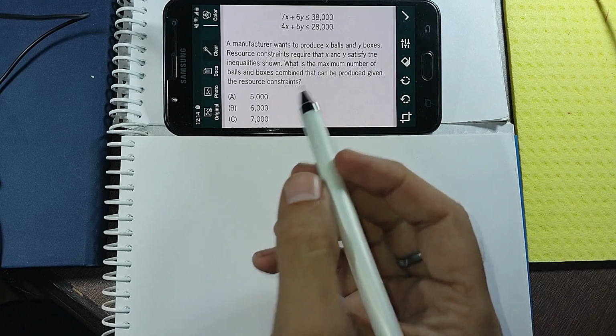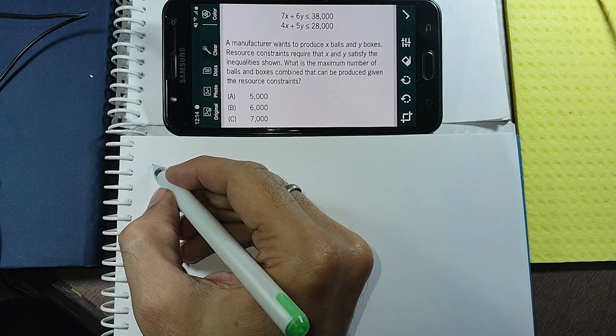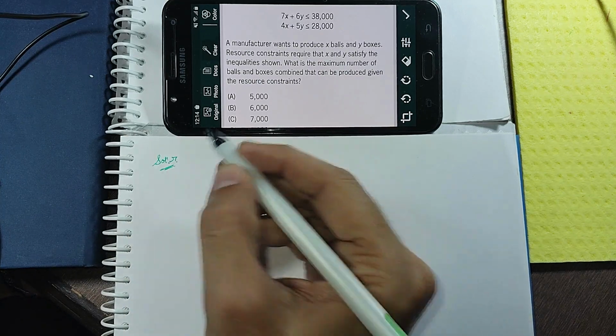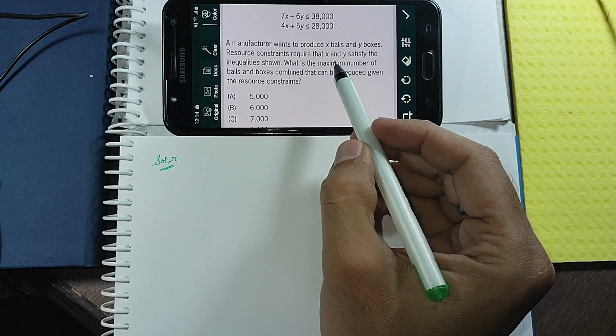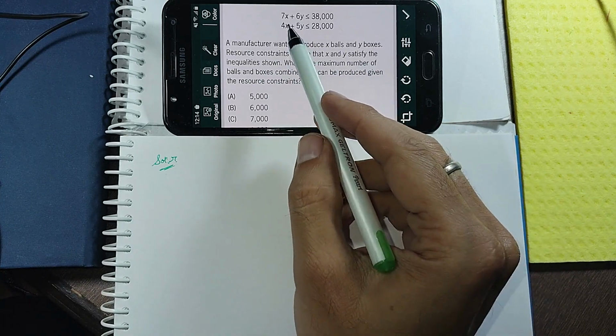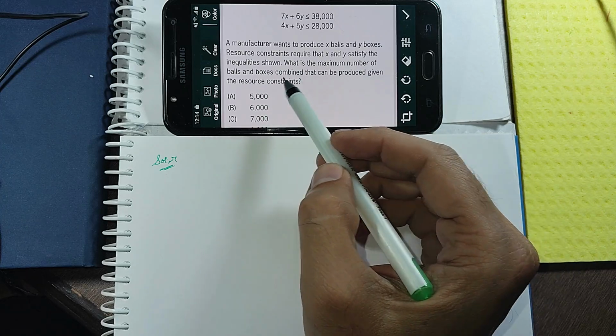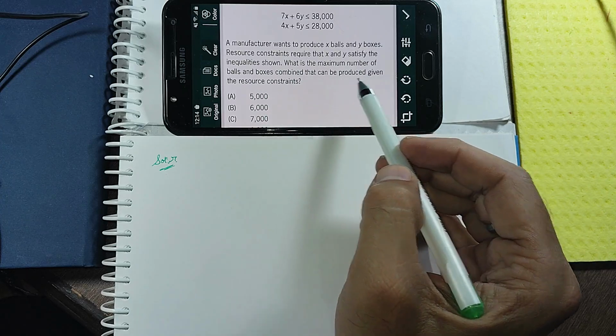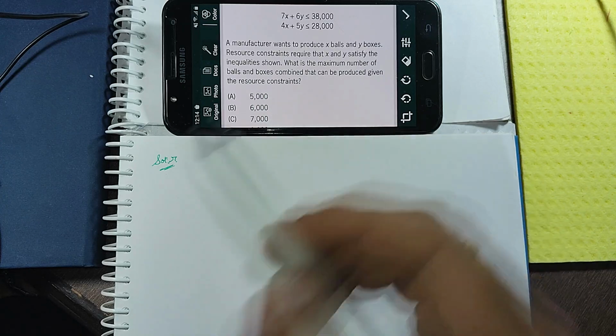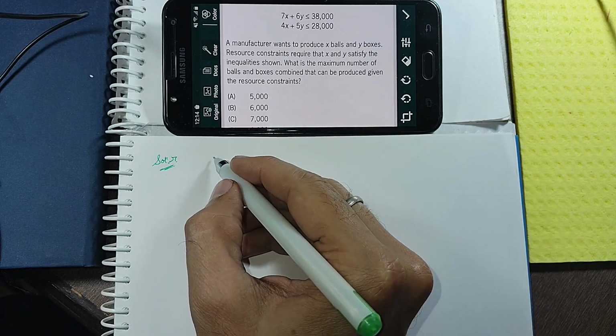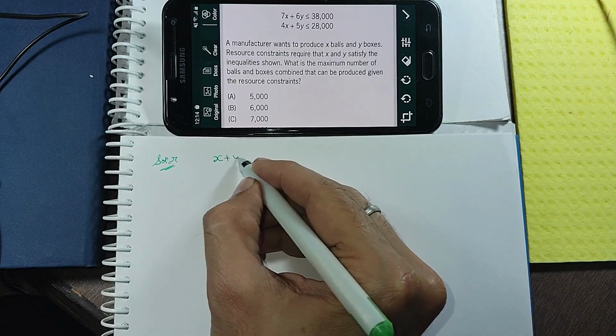Right? A manufacturer wants to produce X balls and Y boxes. Resource constraints require that X and Y satisfy the inequalities shown. So these are the inequalities. What is the maximum number of balls and boxes combined that can be produced given the resource constraints? So we need to find the maximum value of X plus Y combined.